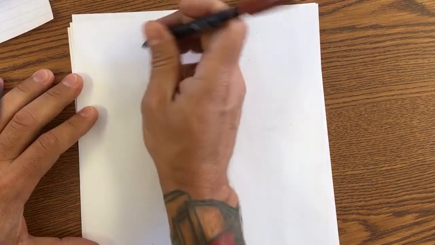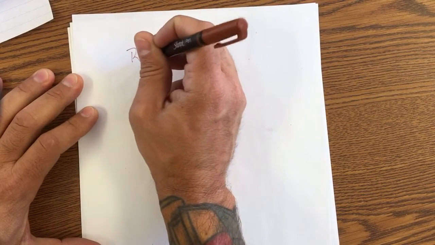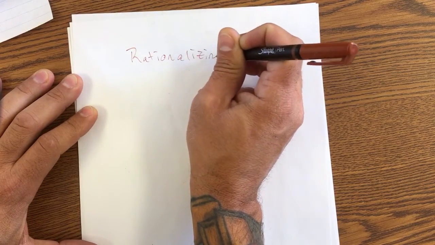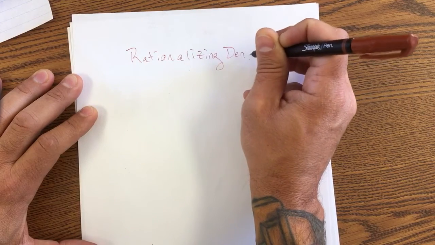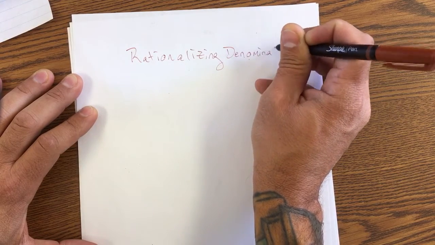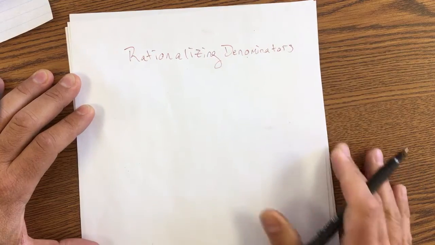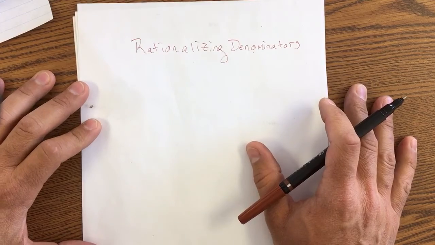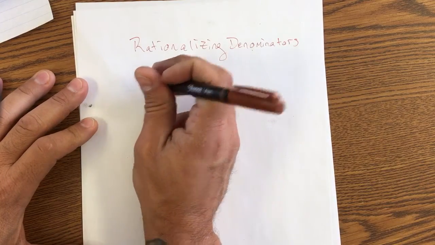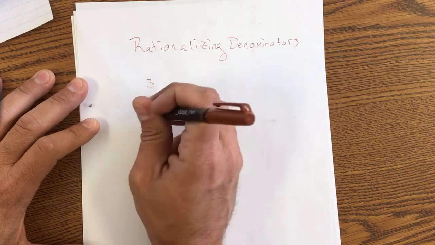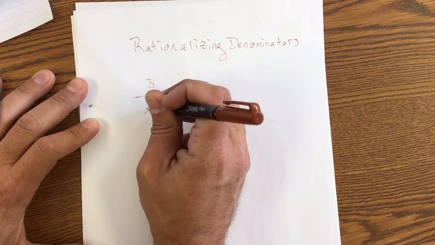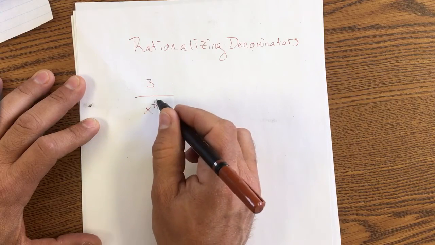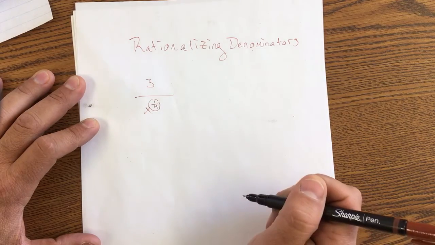Alright, in this video I'm going to do what we would call rationalizing denominators. So what that really means is we're trying to make sure that there are no fraction exponents in our denominator. So if I have something like 3 over x to the 1/4, I want to multiply this by something that's going to make this exponent 1.